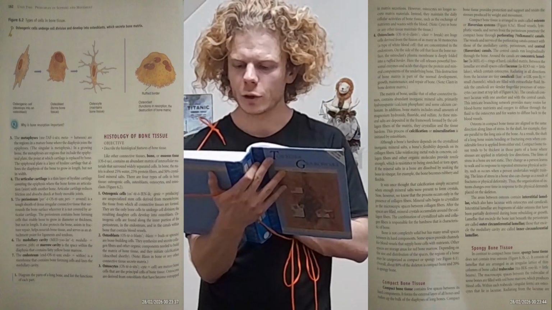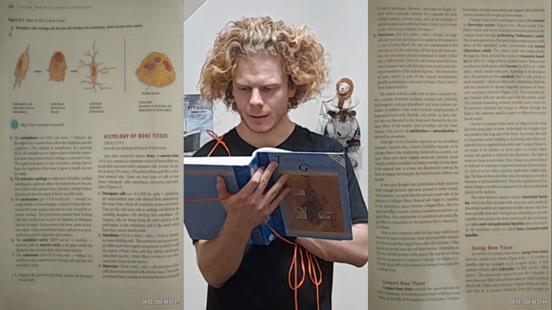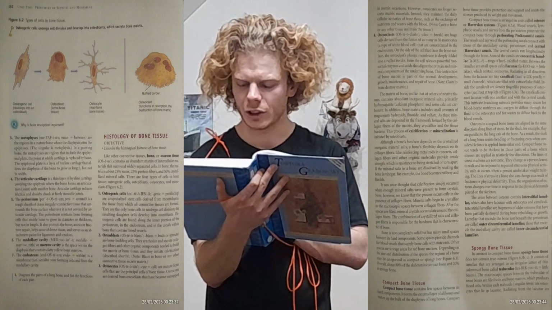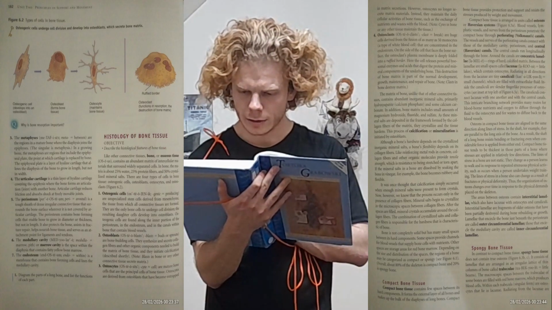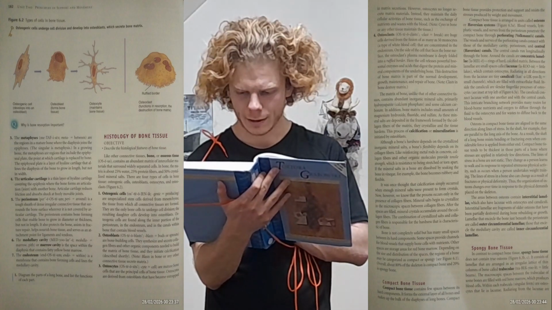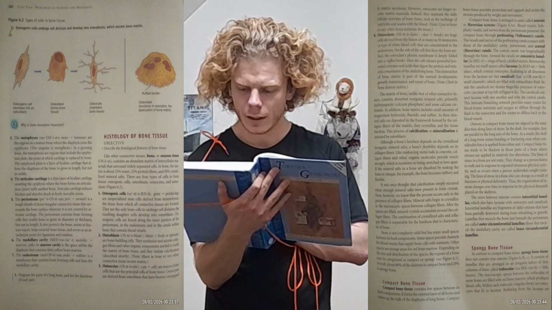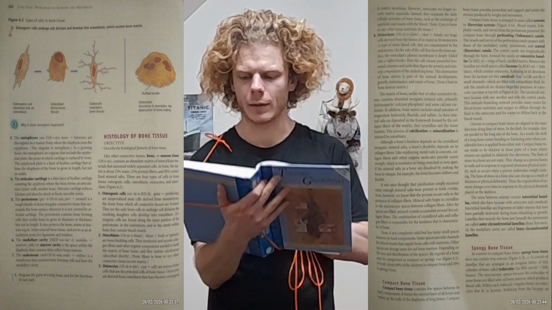Here the cell releases powerful lysosomal enzymes and acids that digest the protein and mineral components of the underlying bone. So they're not just there, they are also releasing lysosomal enzymes and acids, digesting the protein and mineral components of the underlying bone.